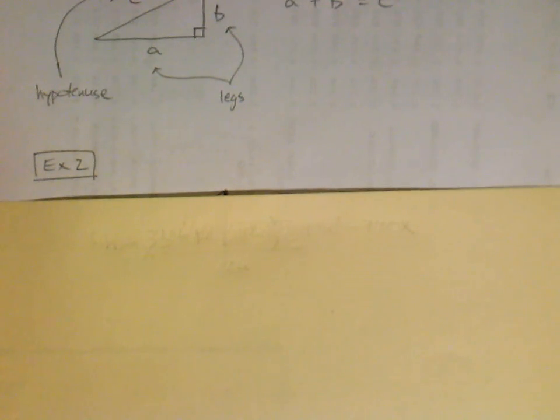Example number 2 says a wire 40 feet long runs from the top of a pole. Oh, I don't know if you can hear, my neighbors are racing down our neighborhood. Sorry about that, if that came through the mic.